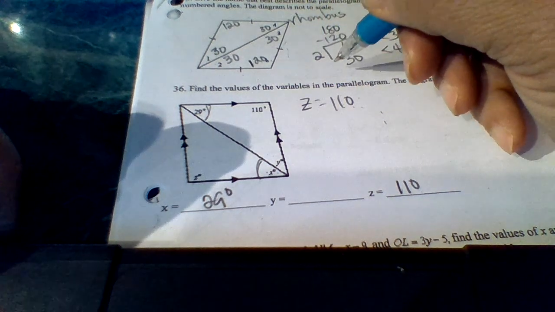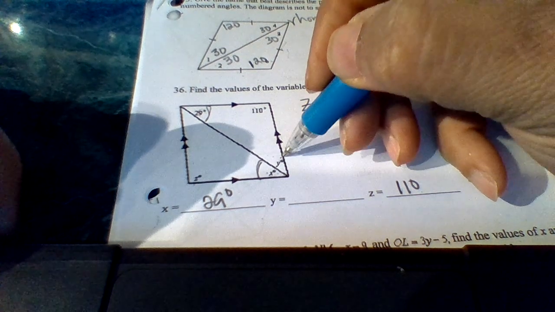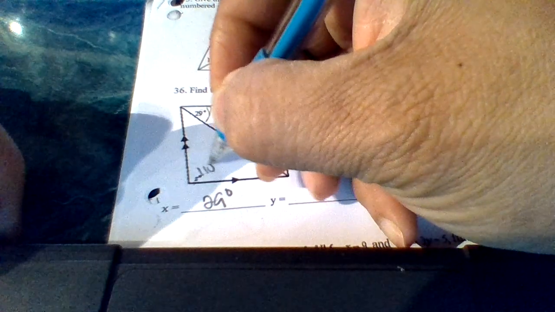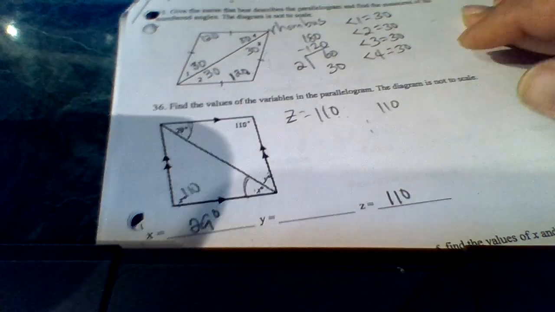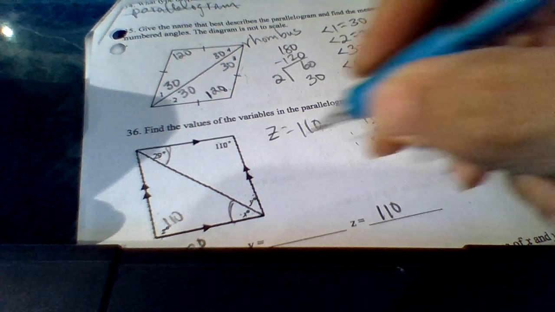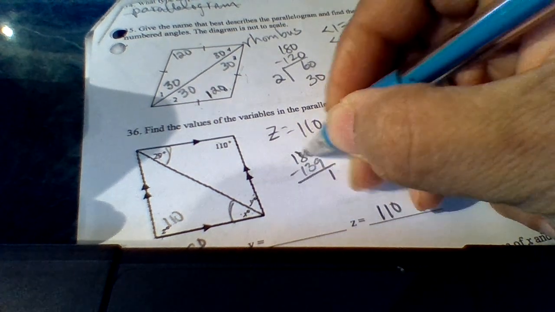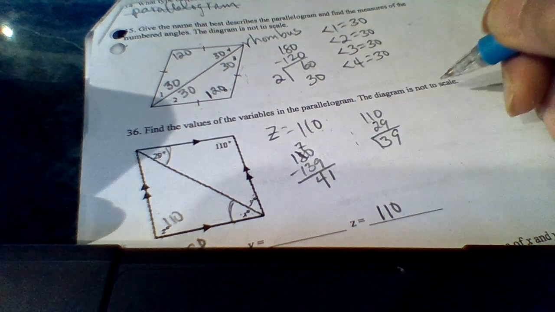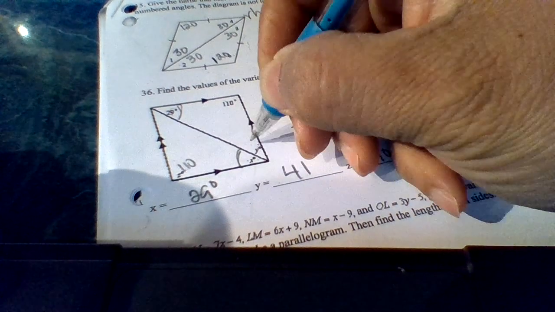And then I can add these two together and subtract from 180 to find out what Y is. So if I take 110 and add the 29 to it, that gives me 139. So I take 180, subtract 139. That gives me 41. So angle Y is equal to 41 degrees. Next one.